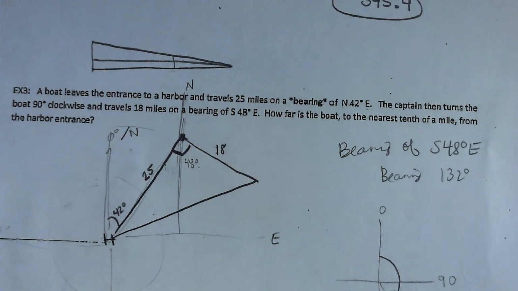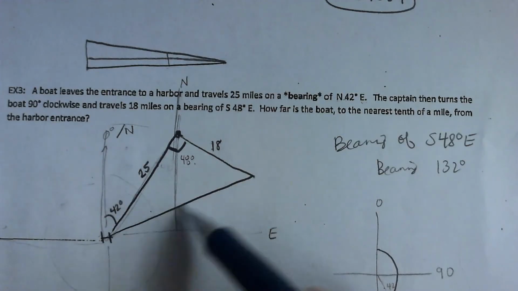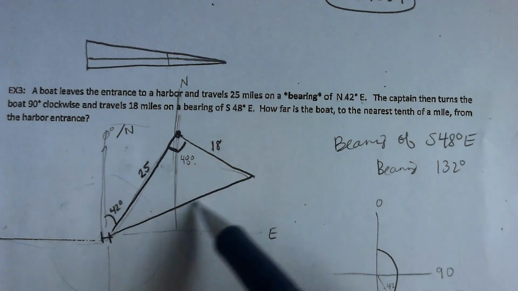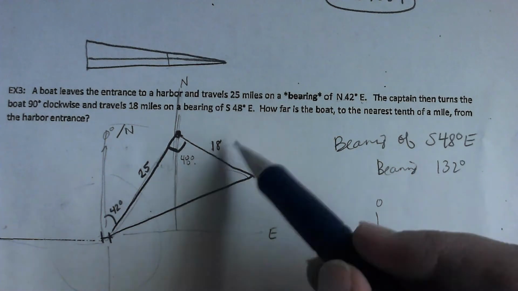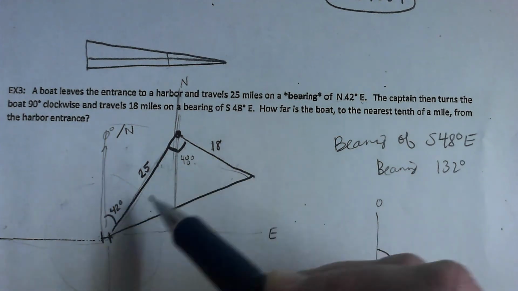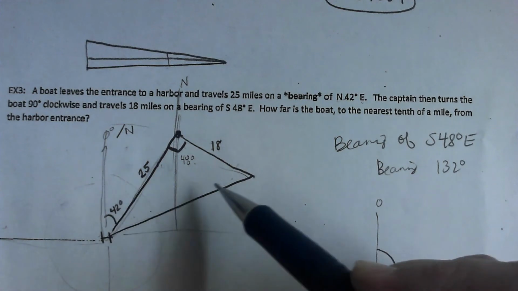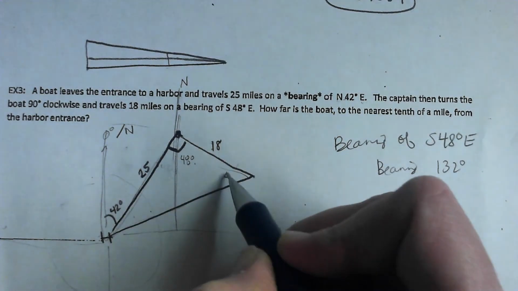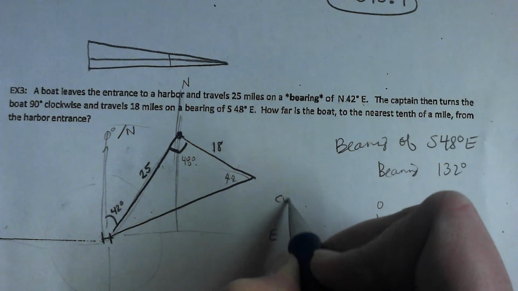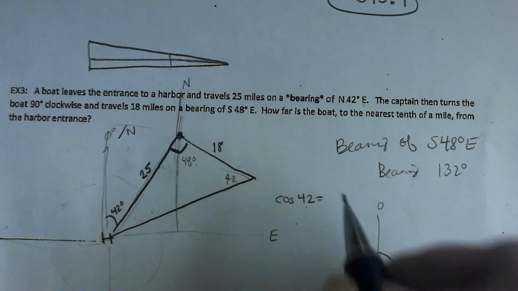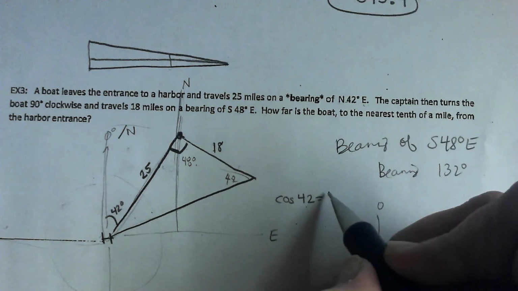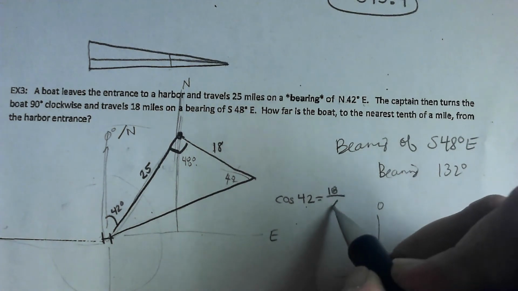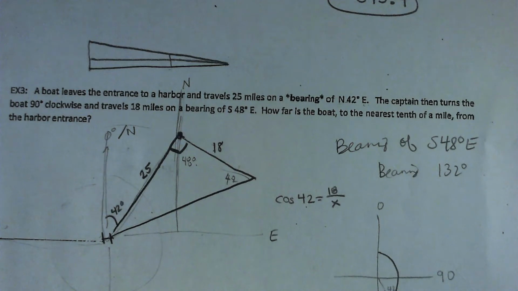So which angle is your 42 degree angle of this triangle? This angle? Yeah, you're right. So that's 42, that's 48, which means that's 42. So you would do the cosine of 42 equals what over what? Adjacent over hypotenuse. Would anybody use something different?